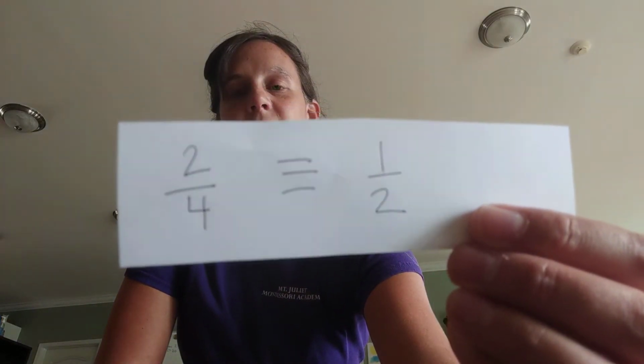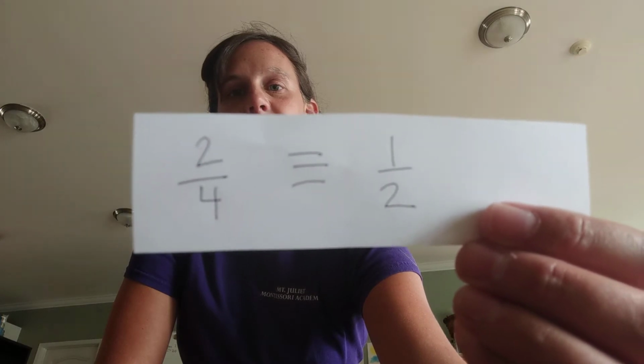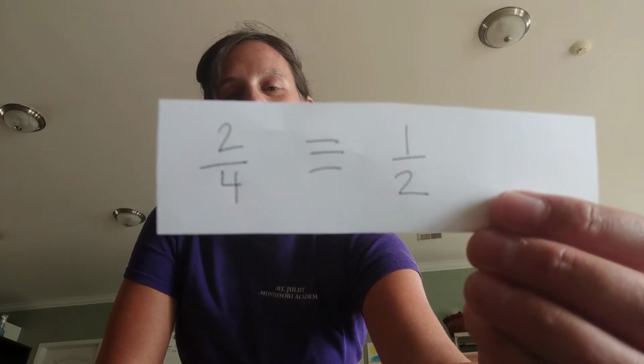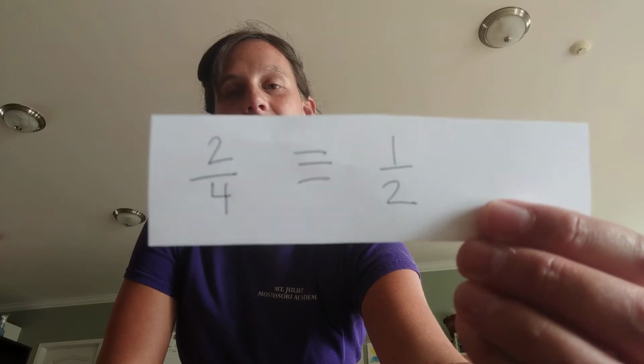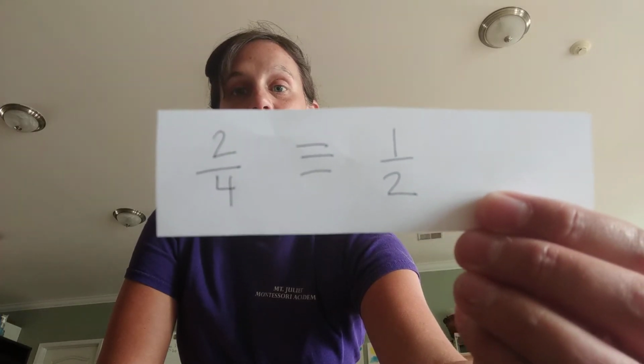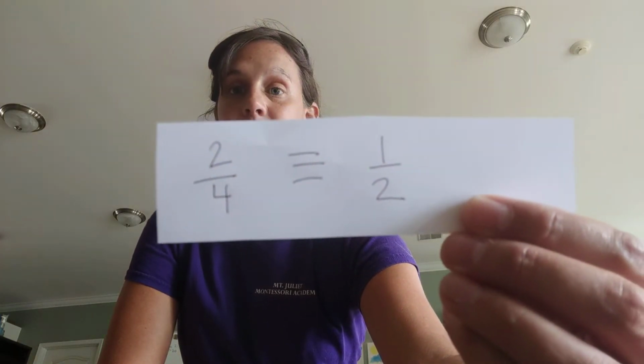What do you notice that is a little bit different? It looks like an equal sign, but has 3 bars this time. That is the sign for equivalence. It means that these two numbers take up the same amount of space. Let's do another one.